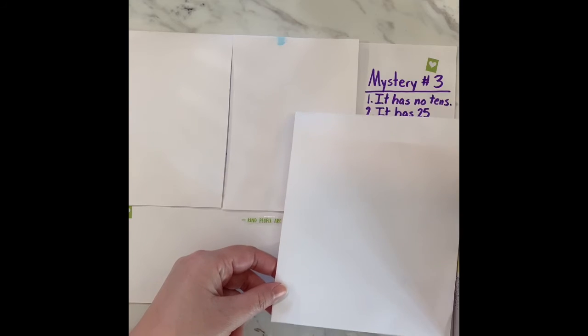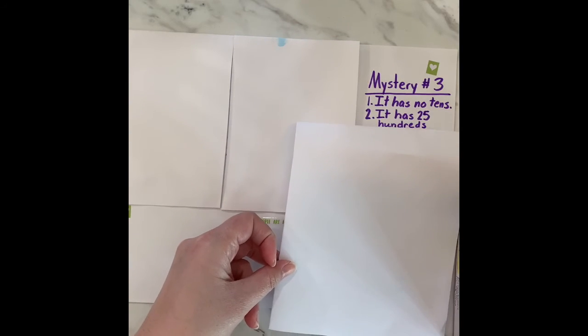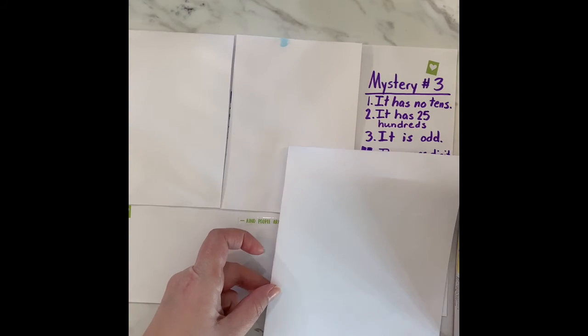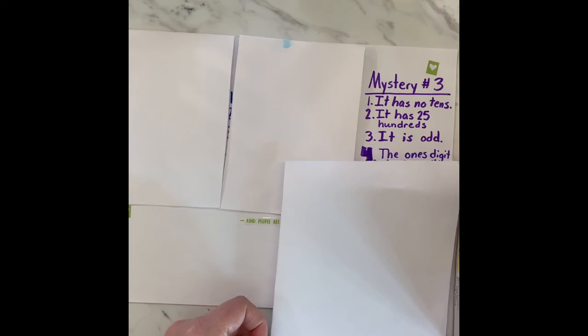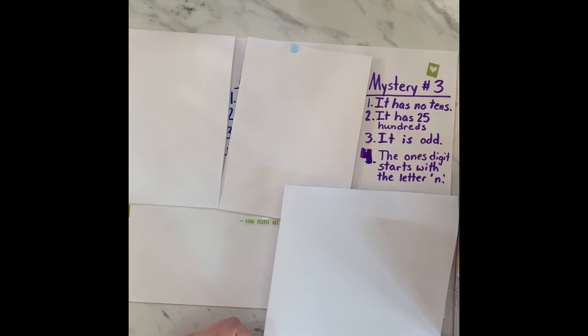Mystery number 3, this one is the trickiest of them all. See what you can do with it. It has no tens. Clue number 2, it has 25 hundreds. Number 3, it is odd. Ooh. Number 4, the ones digit starts with the letter N.